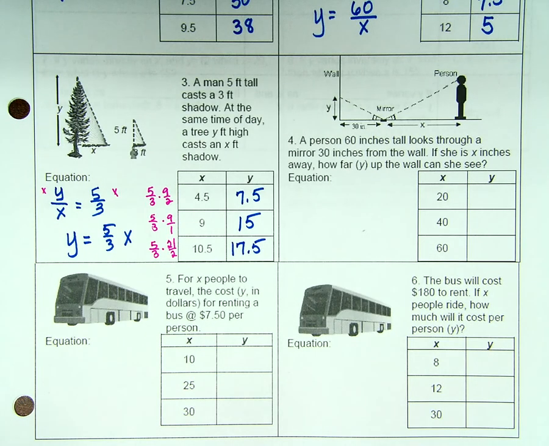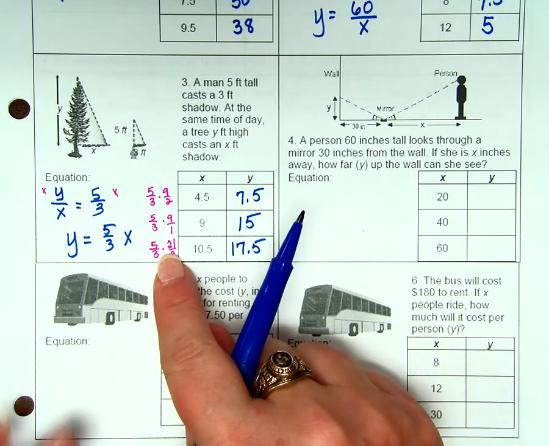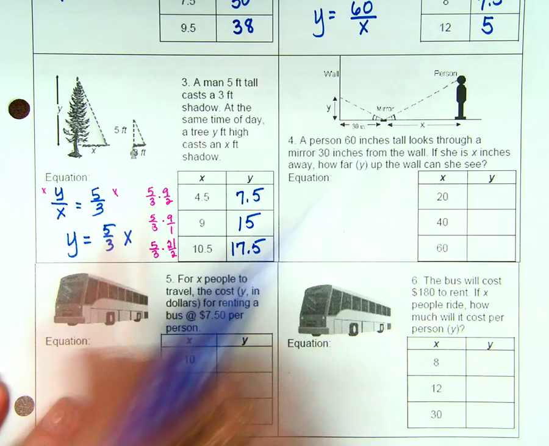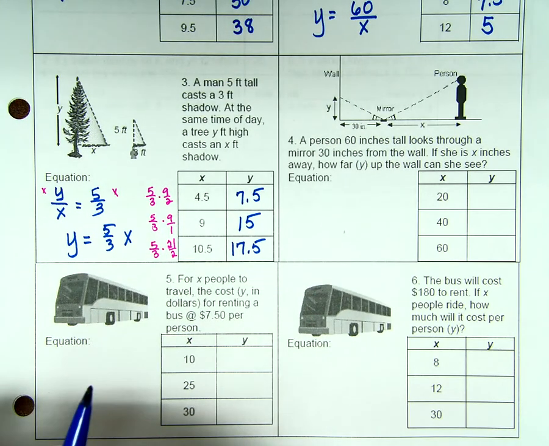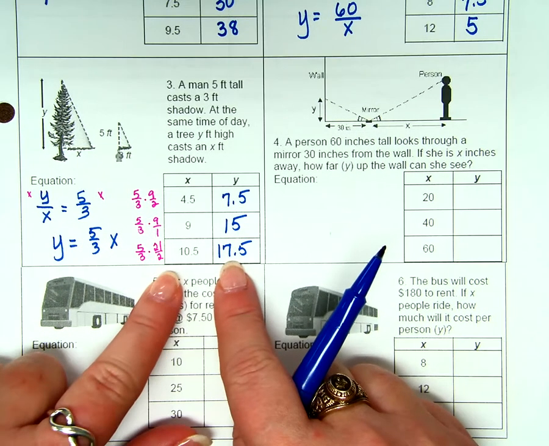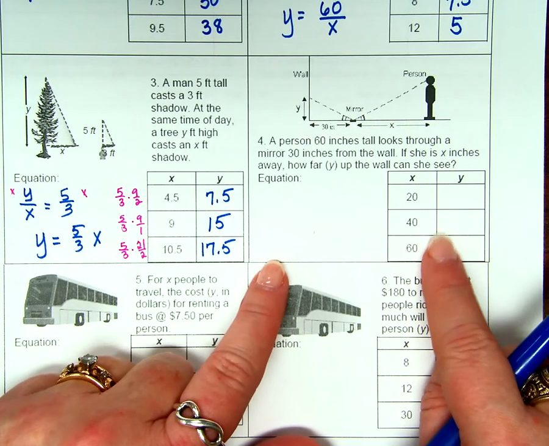Yes? Was this tougher than these up here? So you only want me to give you easy problems to get ready for the TSI? No, we got to do harder ones too, right? Okay, any questions about this? All right, what about this one?